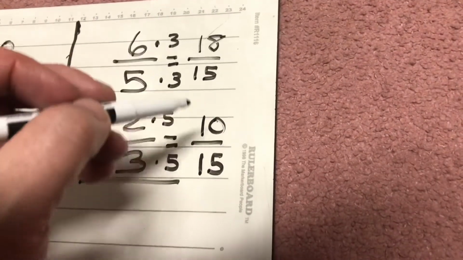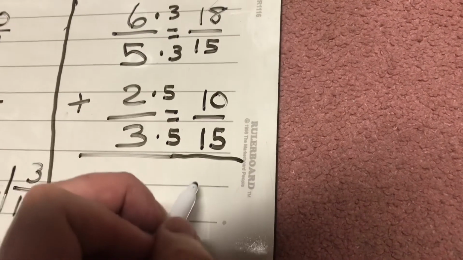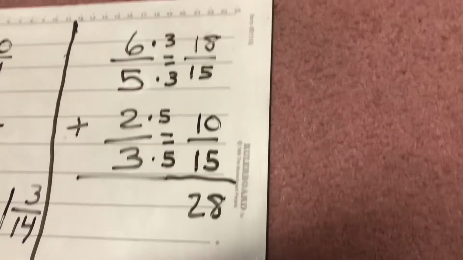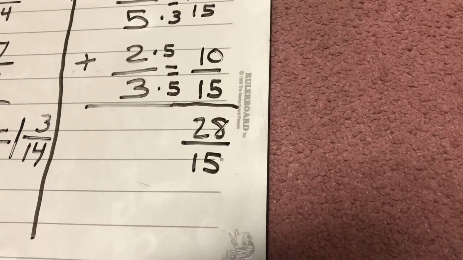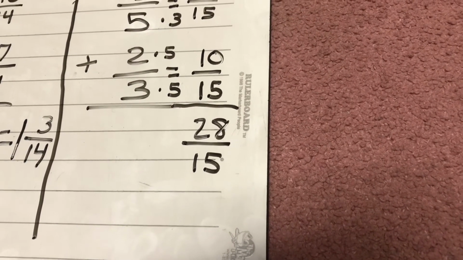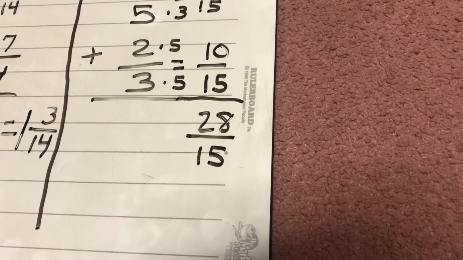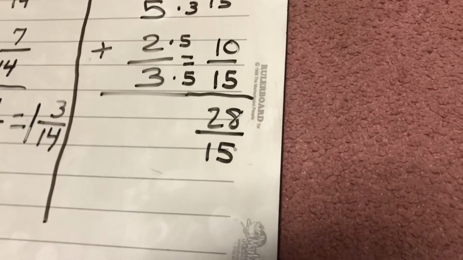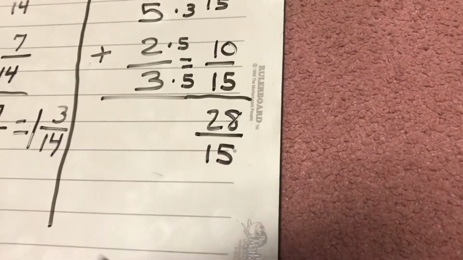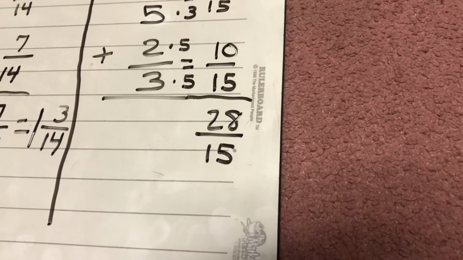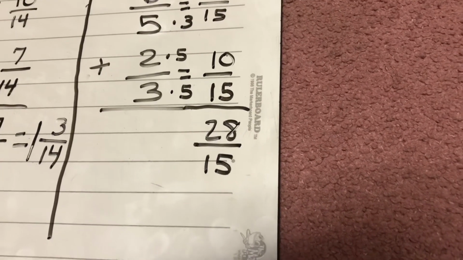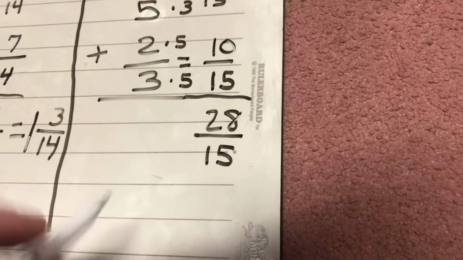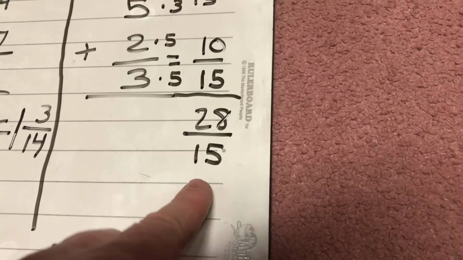Well, 18 plus 10, I believe, is 28. My denominator, 15, will stay the same. All right, so now I'm thinking, okay, first of all, is this in simplest form? Well, I think it is. There's a lot of numbers that will go into 15, like 1, 3, 5, and 15. There's a lot of numbers that will go into 28, like 1, 2, 4, 7, 14, okay? But the only number that will actually go into both 15 and 28 is 1. So I'm comfortable with these numbers.